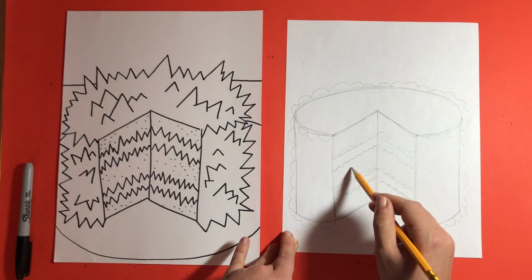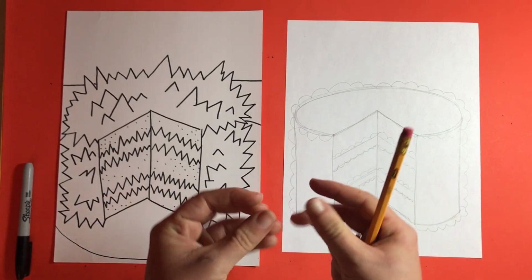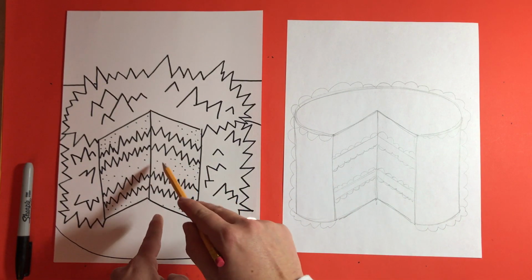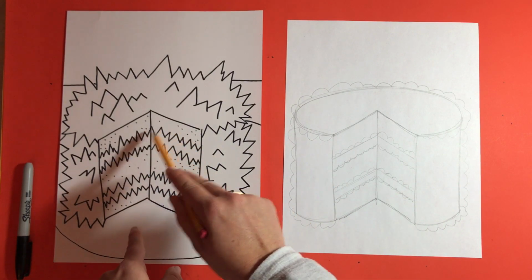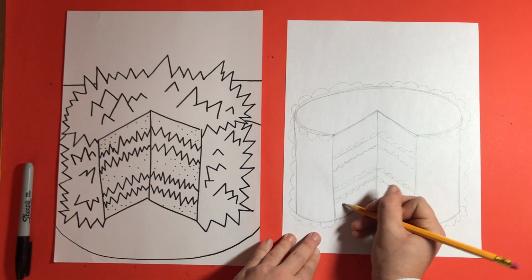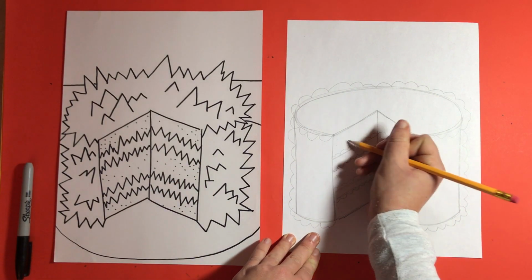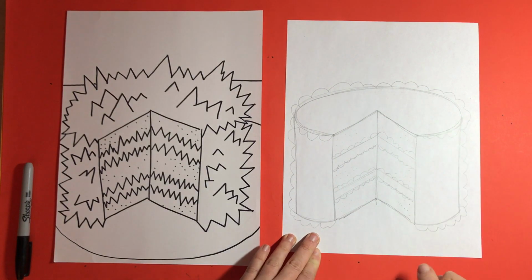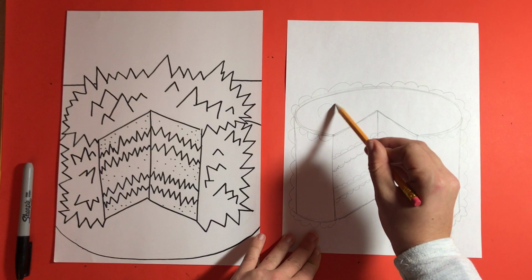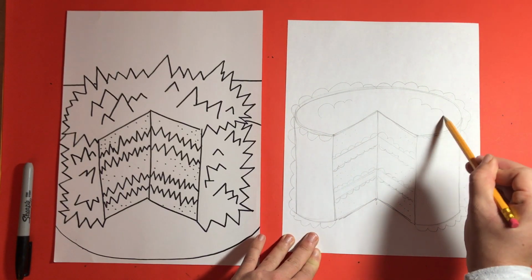And for the cake slices, if you've ever seen a cake, it's like spongy or crumbly. So what I did on this one is I made polka dots, tiny, tiny dots going on the layers of the cake part, not the frosting. I'm going to quickly do that too. All right, I think I'm going to add a few more puffs up here so it looks still fluffy.